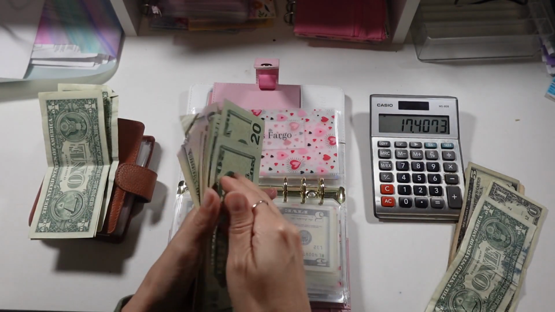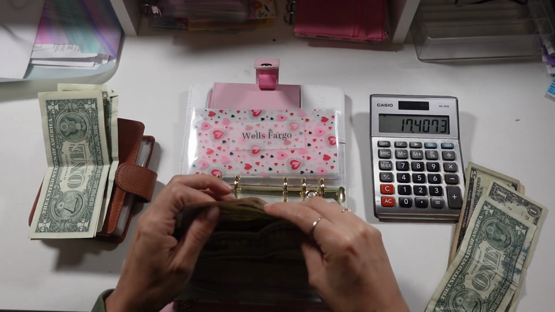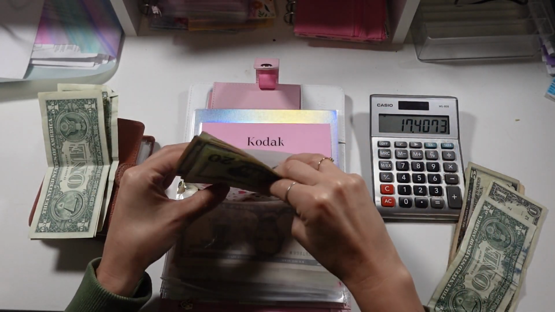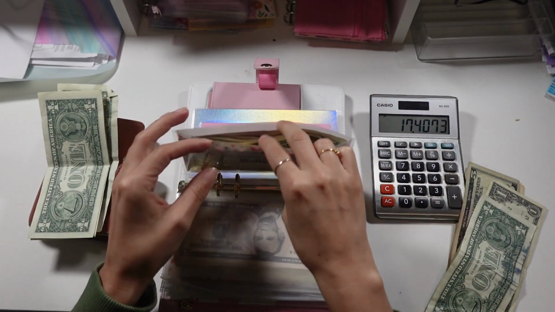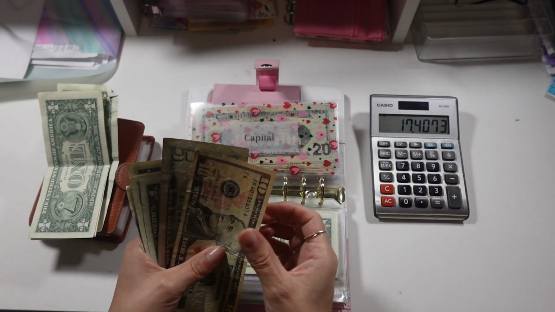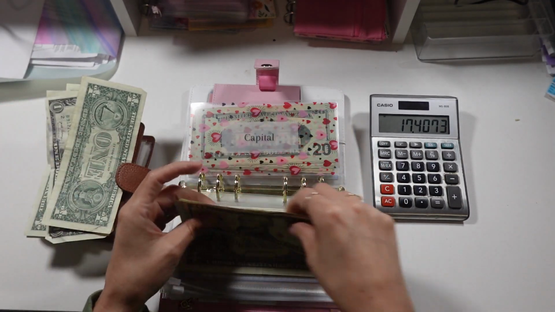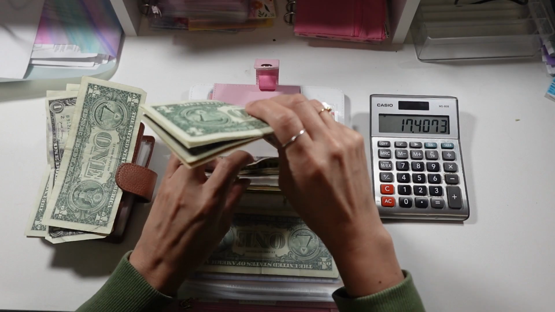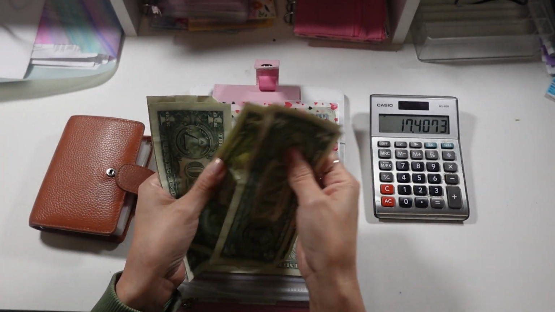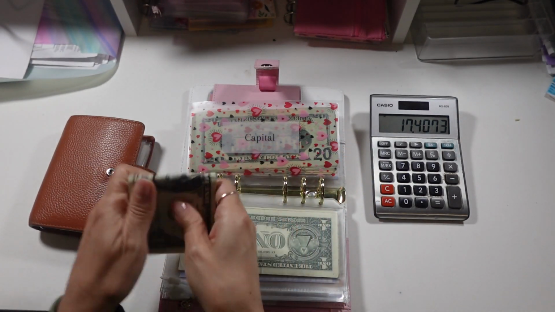I hope this is not confusing to some of y'all, but I like to get the change because I like to put the exact amount of how much I spent. So for my Capital, we are going to be cash stuffing $18. So 10, 15, 16, 17, 18, because I like to round up the amount. So now Kodak has 1, 2, 3, 4, 5, 6, $7 in his envelope.